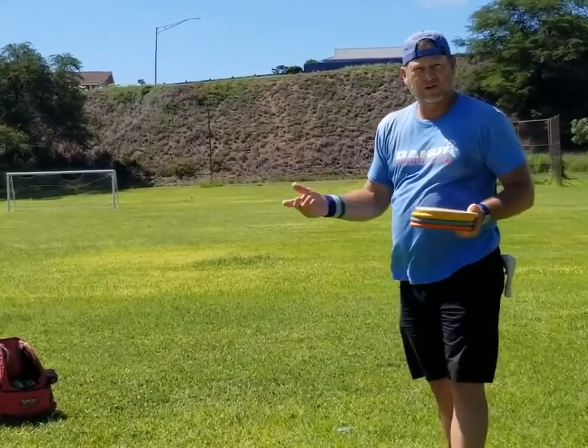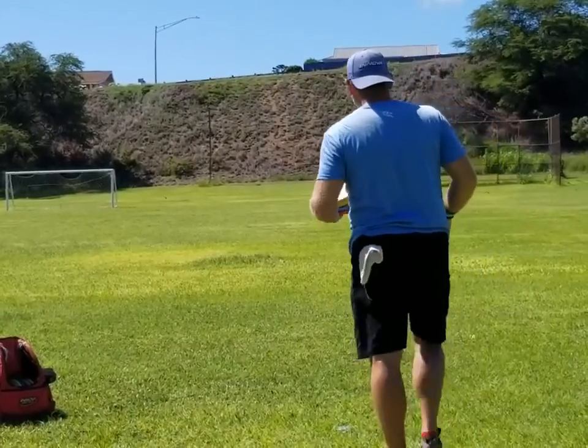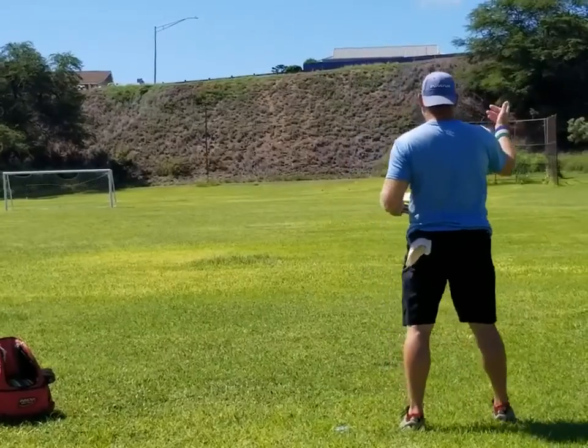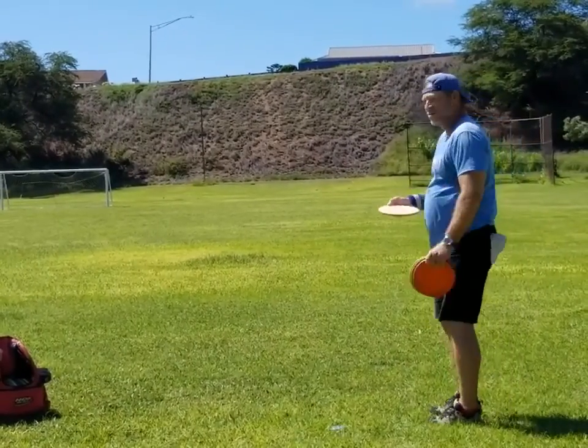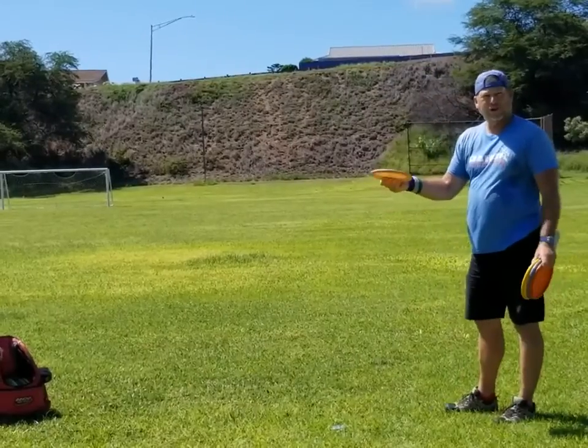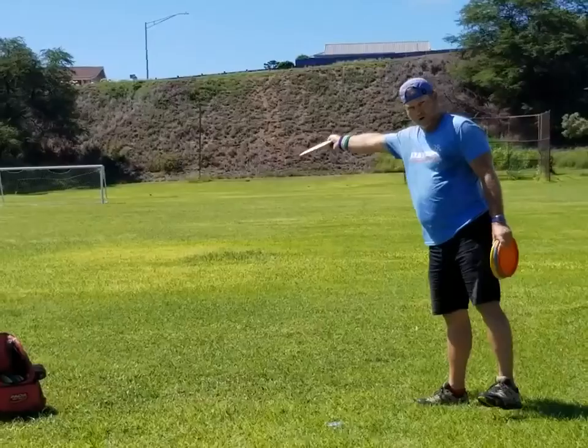So it's kind of just like this. Let me try to do a little bit. Hopefully the camera will get it. So on the first one, I'll just try to throw low, and it'll land forward.